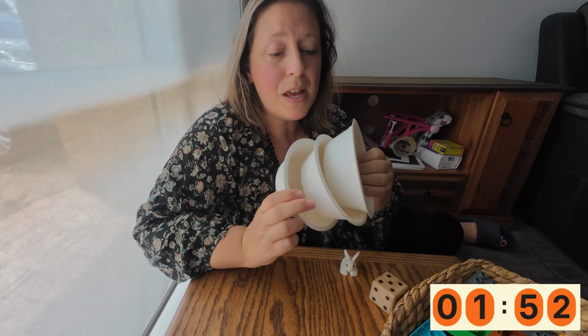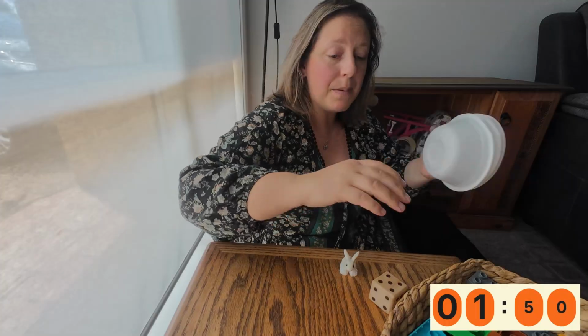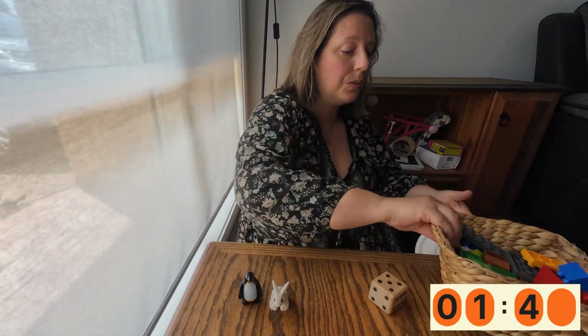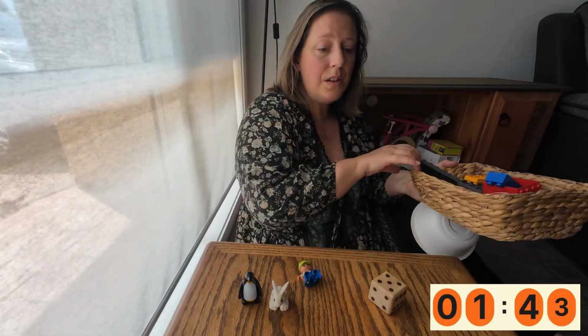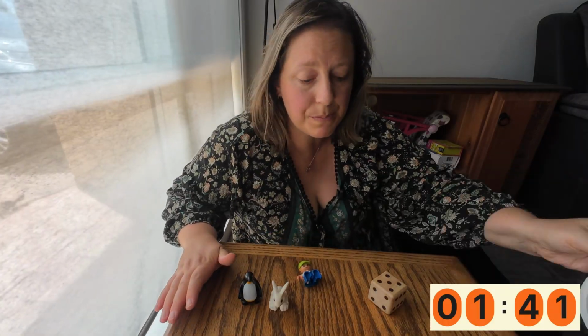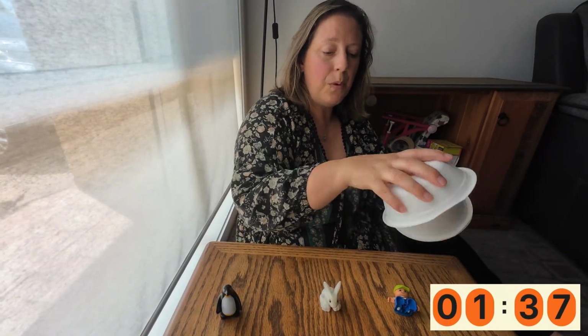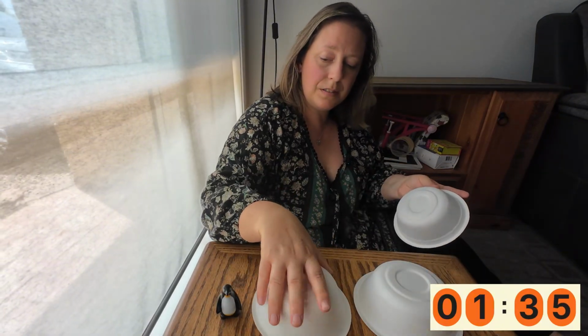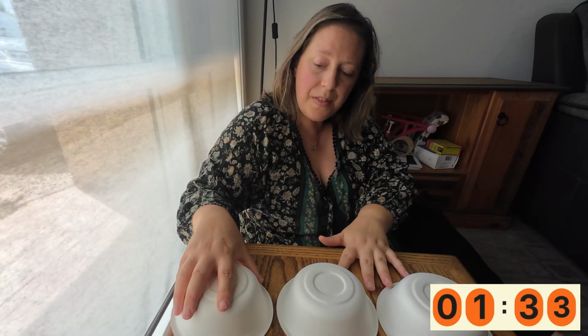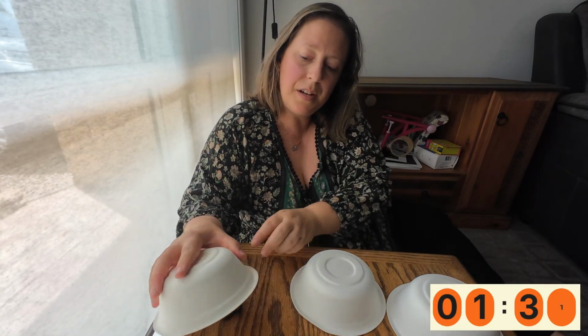Number 3, you can do this with cups. I couldn't find cups, I've got bowls, but we've done a memory game. So I have 1, 2, 3 characters, and you can do as many as you want. And we have them under here. And this is a really, I have to lie down.